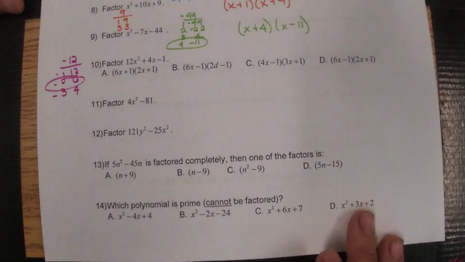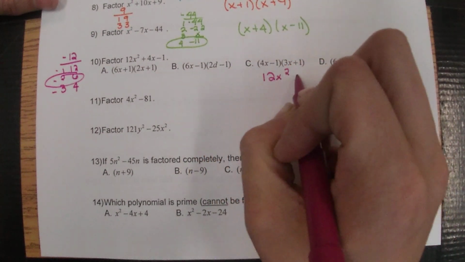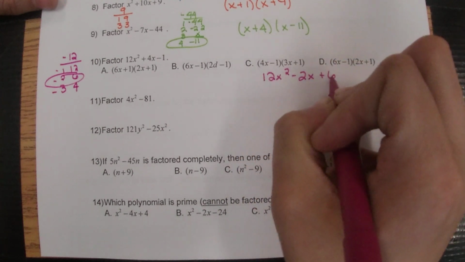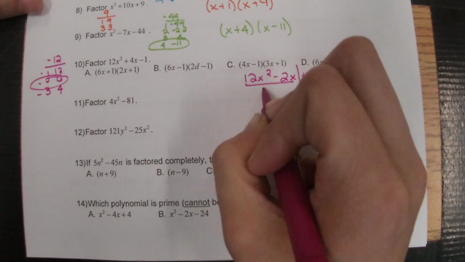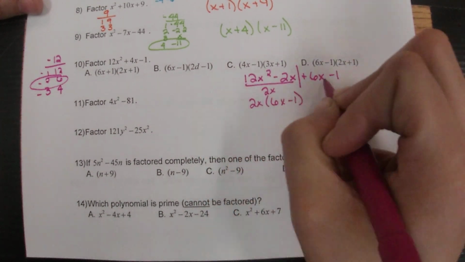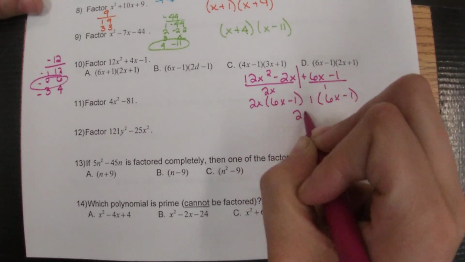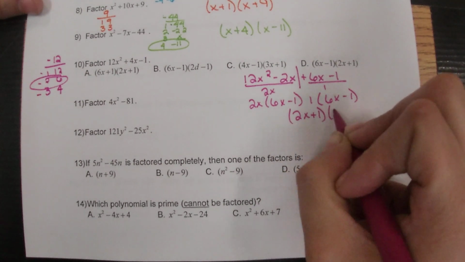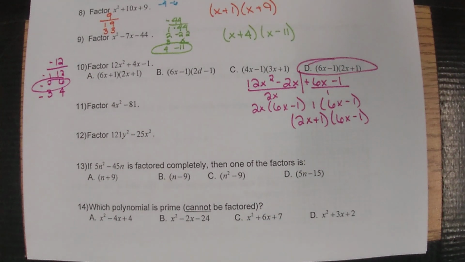This one we have to rewrite into 4 terms. So we'll have to say 12x squared minus 2x plus 6x minus 1. GCF. Over here we have a GCF just of 1. So that's a 2x plus 1 and a 6x minus 1. So mine's in a different order, right? But order doesn't matter. The answer is still D.